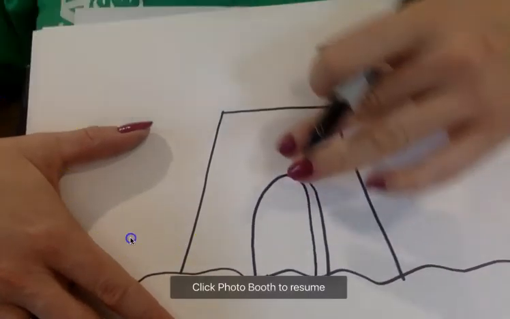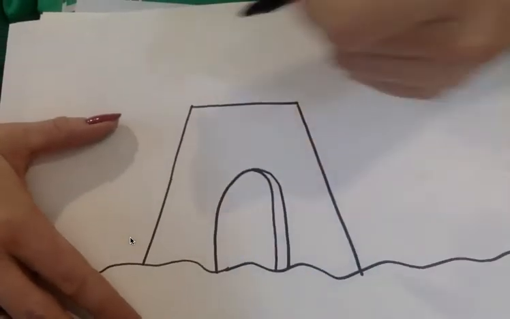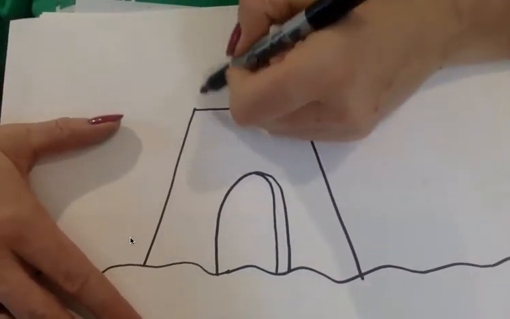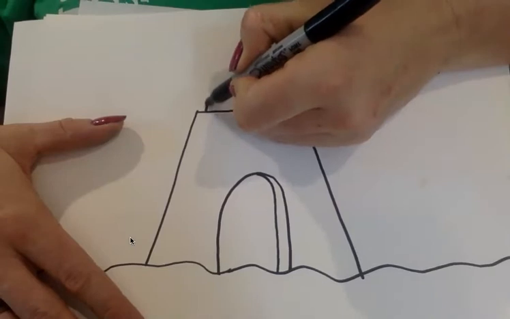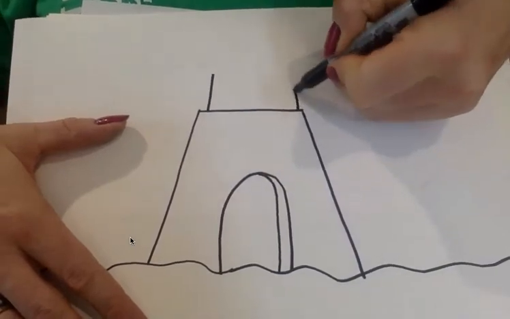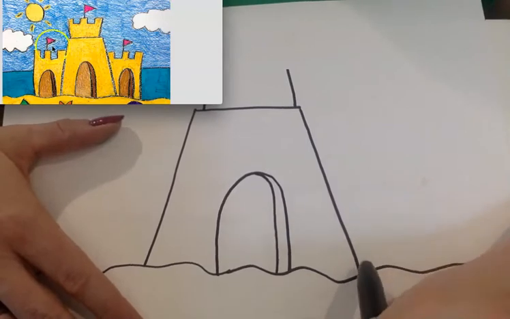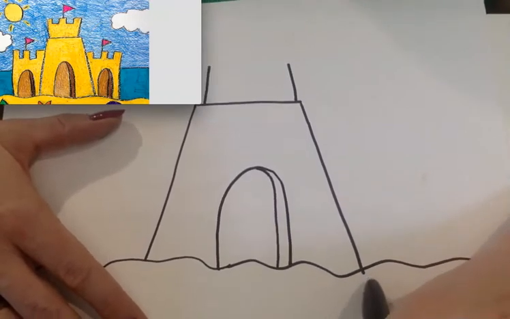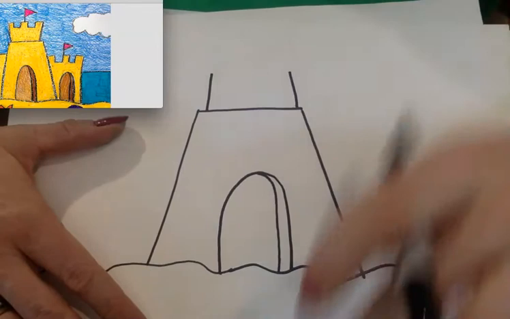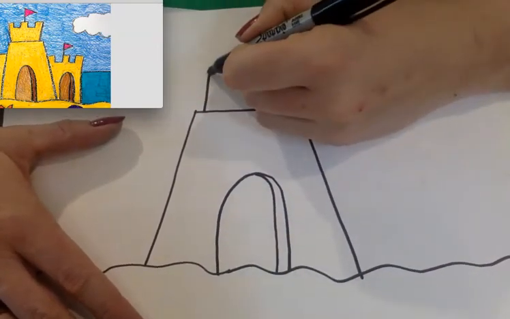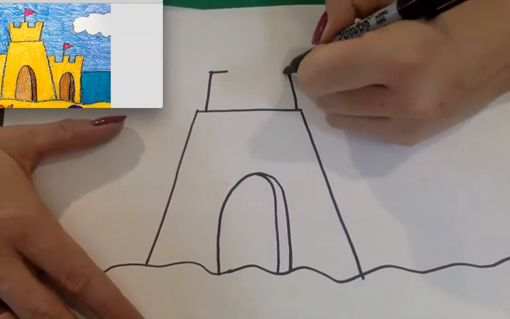Then on top of that, I need to add the top of my little castle tower. Let me move that out of the way so you can see it. For the top of my tower, I want to move in from the side just a little bit. I'm going to go up and up. Here we go. I'm going to add straight line, straight line.